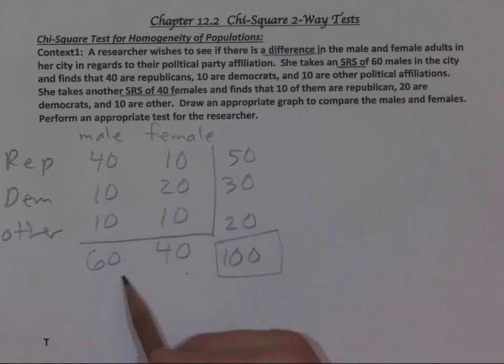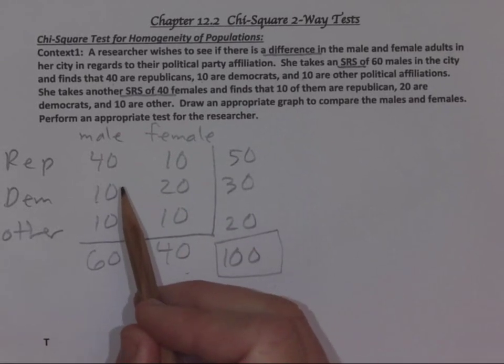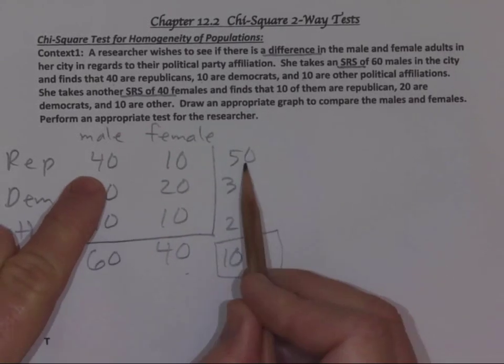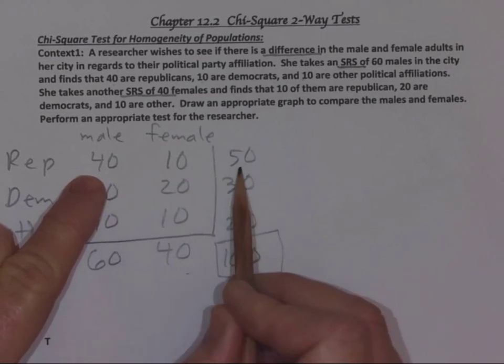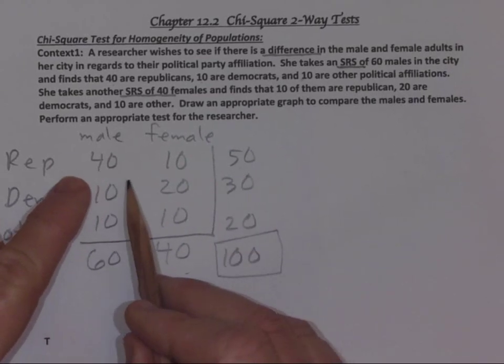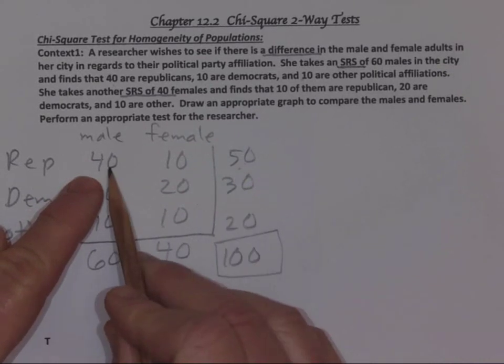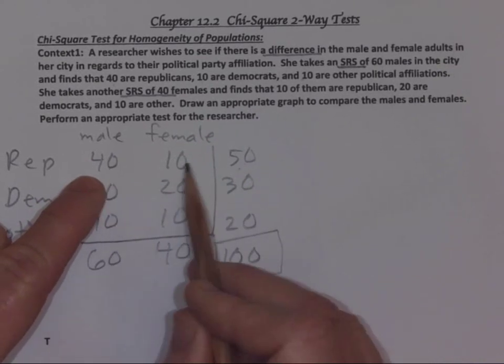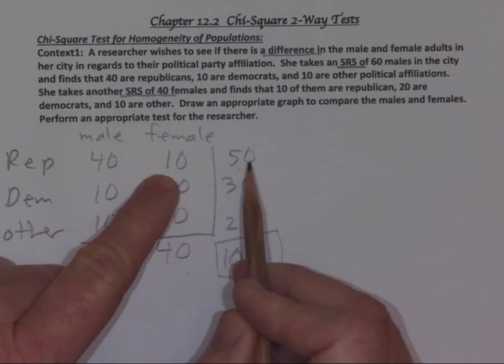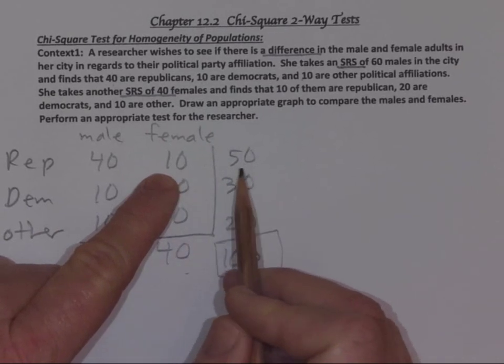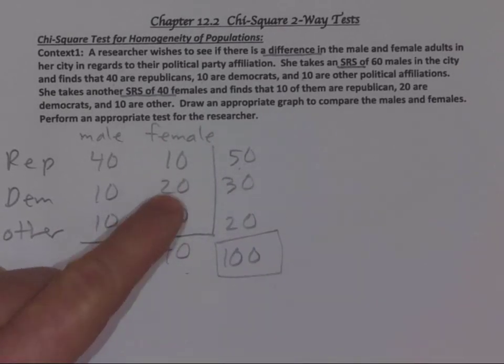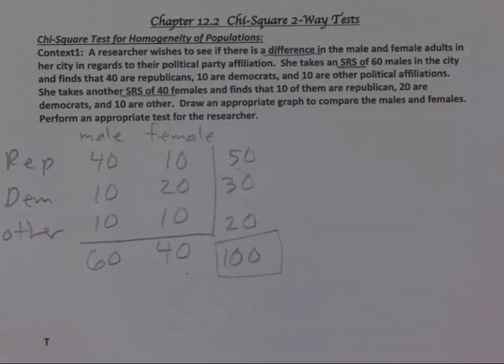And you could go either way. You could say, well, I'll divide horizontally like this. I'll divide it by row, and that would tell me that of the 50 Republicans, 40 of them are male, or 80%. Okay, and then divide 10 by 50, and so of the 50 Republicans, it's 20% female. But I'm going to do it by column. To me, that's kind of more getting the issue. The issue here is is there a difference in the males and females.